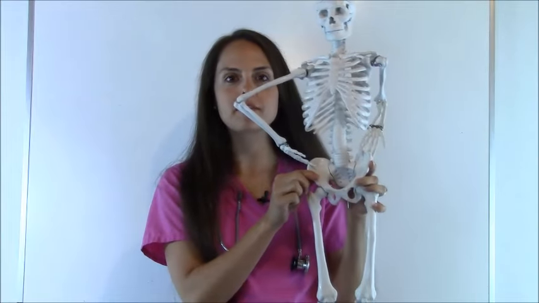And Skinny Bones Jones is going to graciously help us with this task. So for your anatomy and physiology class, you may be required to know all these little bones of the pelvis.